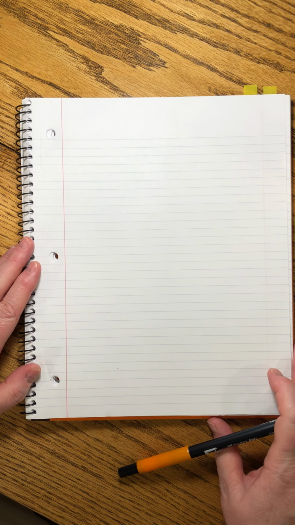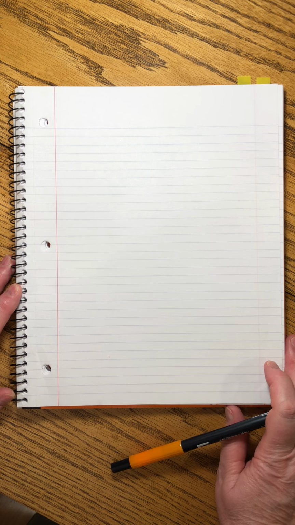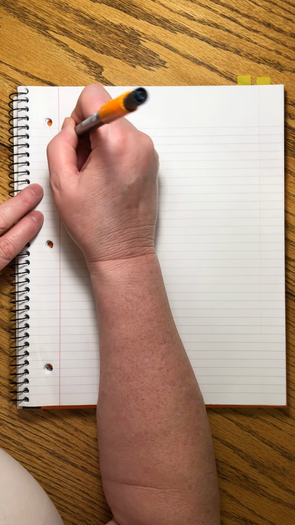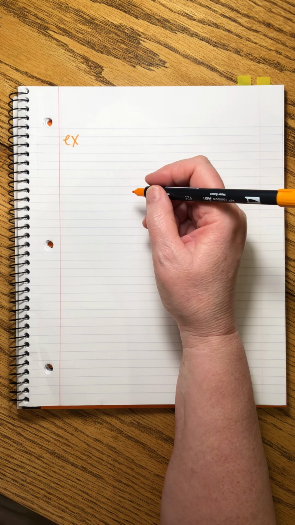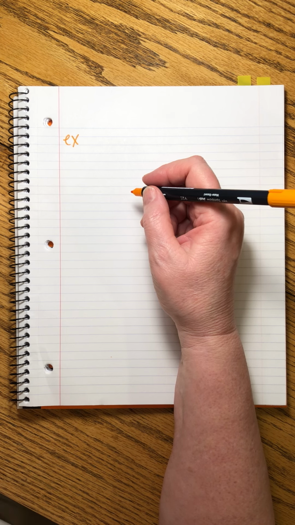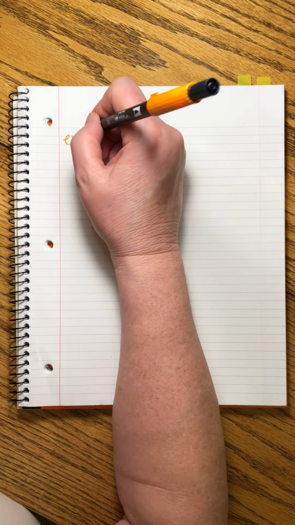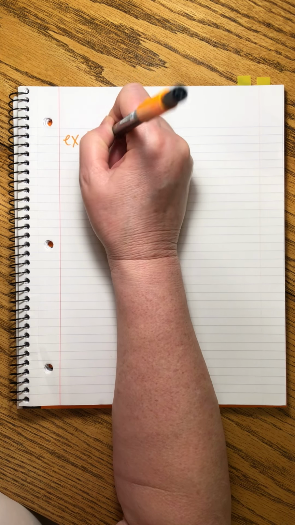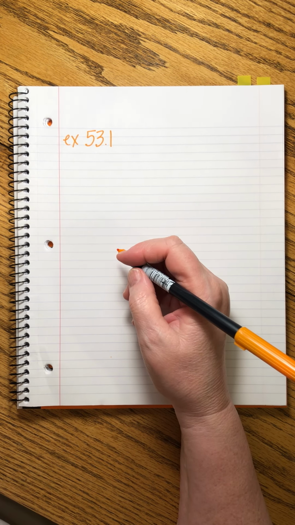Okay, are you ready? Make sure my book is properly centered. Okay. Now, all of those problems we did before with the power rule, those were not technically examples. They were just the A, B, C, D, E, F. Isn't that weird? So now this becomes example 53.1. I don't know what to say about that.